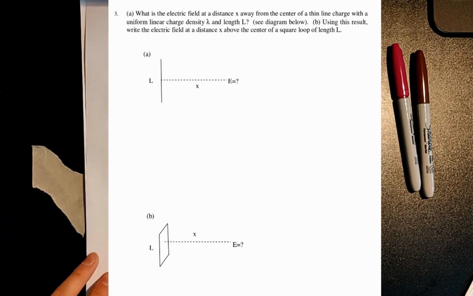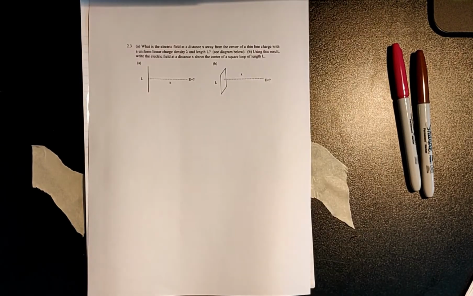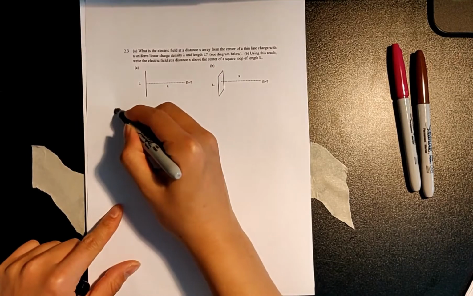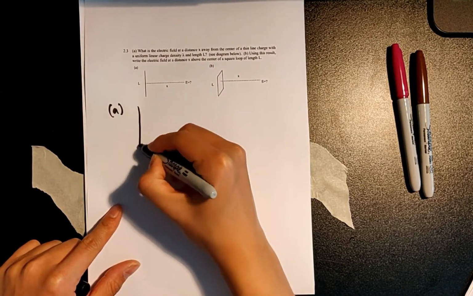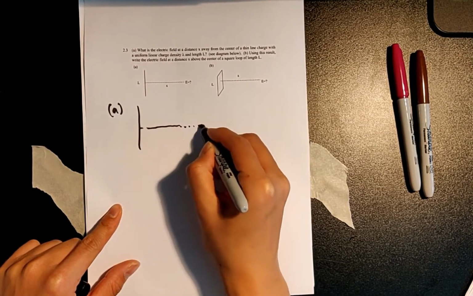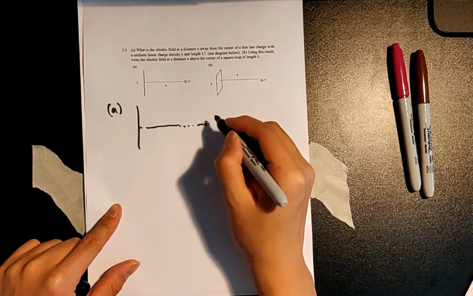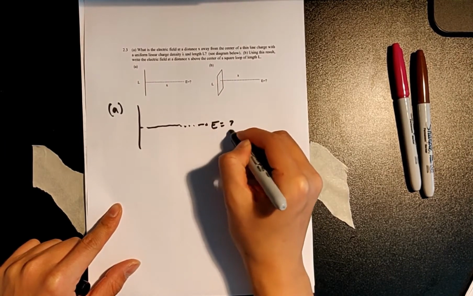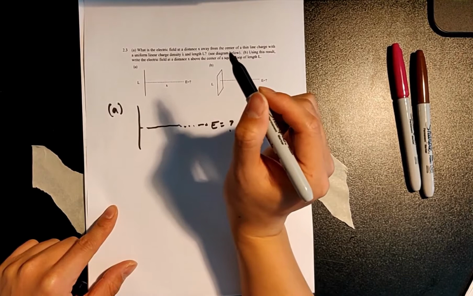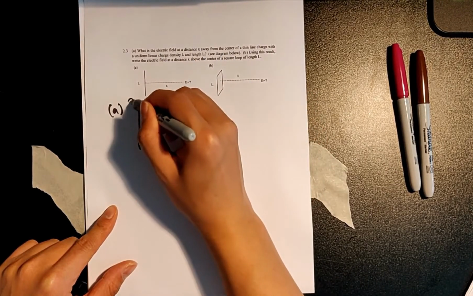So the first thing that I would do is probably just draw the diagram again, just to make it easier to see. So I'm interested in this point right here, and trying to ask for the E field. And we know that this has a charge density of lambda.